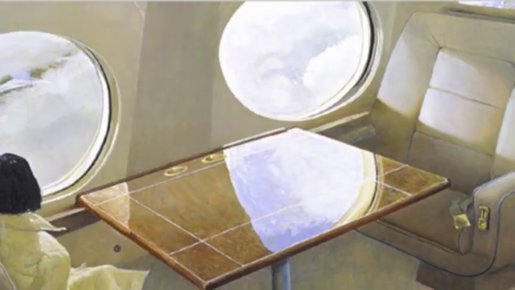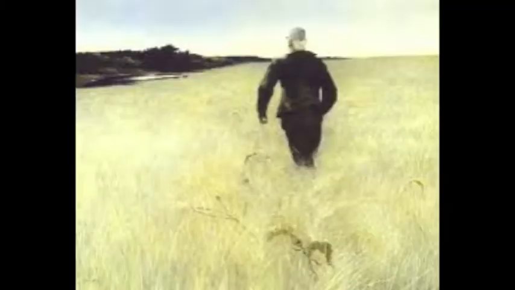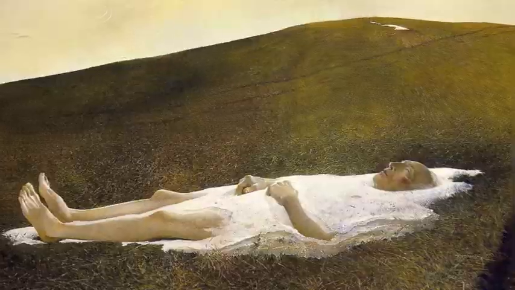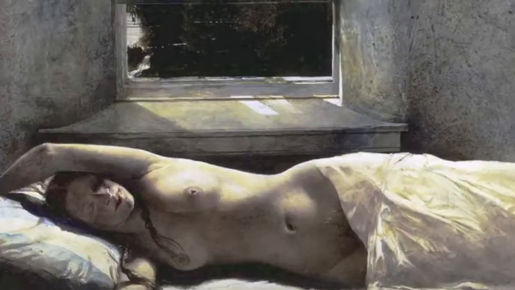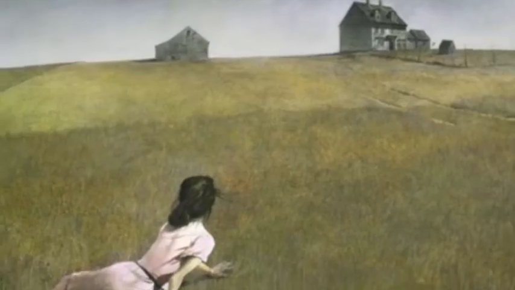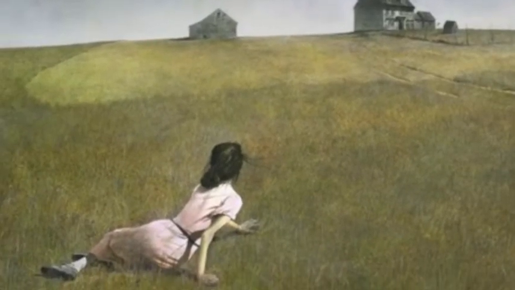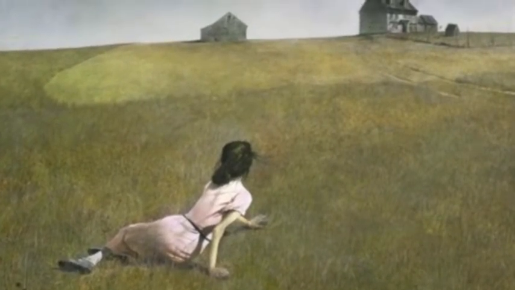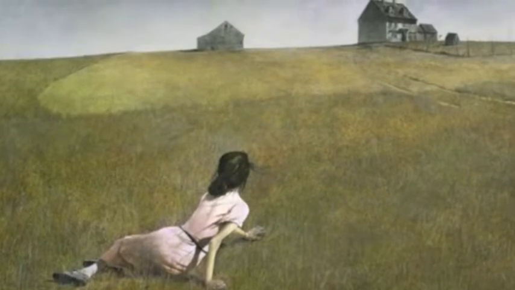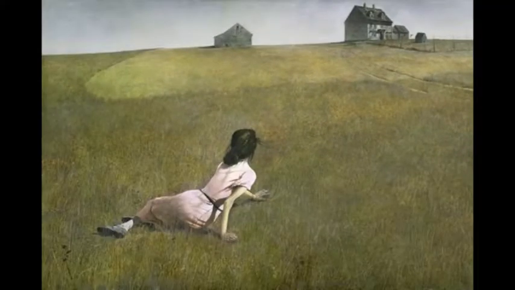Yeah, and Mr. Wyeth was famous for a lot of works, but his most famous was Christina's World. He painted a lot of nude women, and he was very interested in nude women. Yeah, and so Christina's World switched it up a little, and it depicts a woman lying on the ground in a farm, a desolate area in Maine.